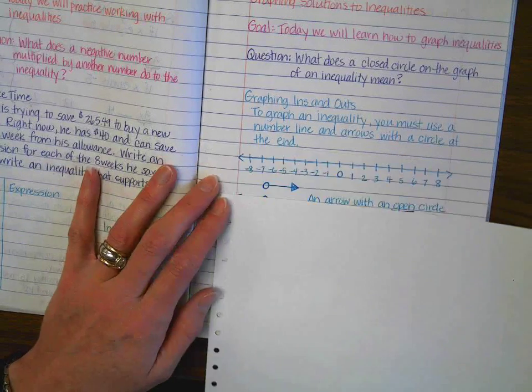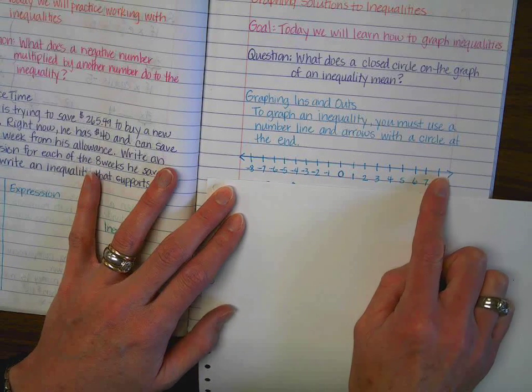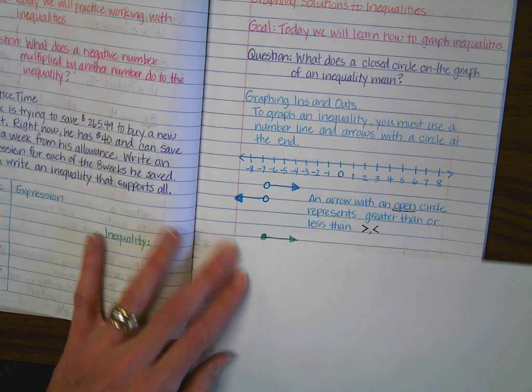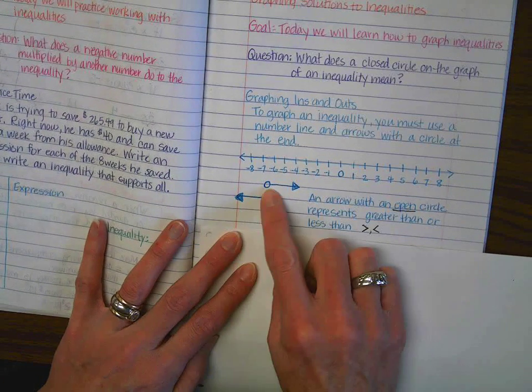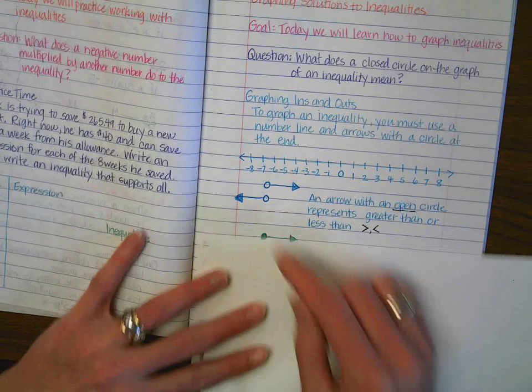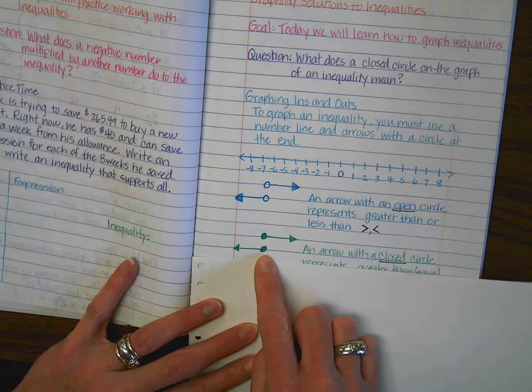Now, what I'm talking about with that is, here's a number line. You should all be familiar with number lines, okay? The arrow with the circles at the end looks like this. We have an arrow with a circle at one end, and an arrow with a circle at the other end.